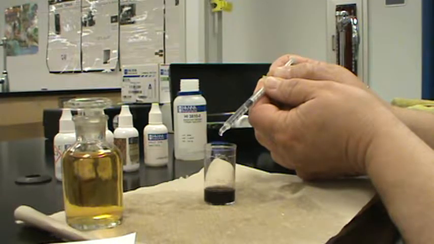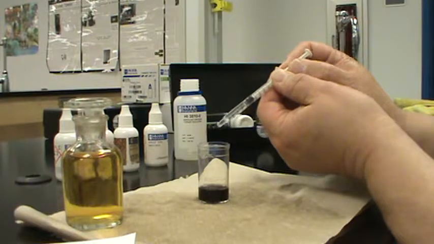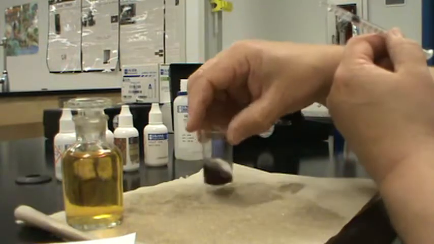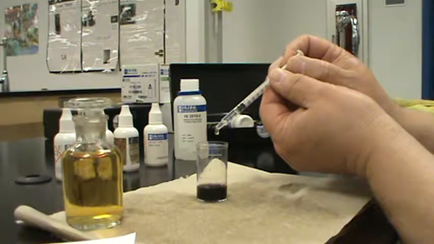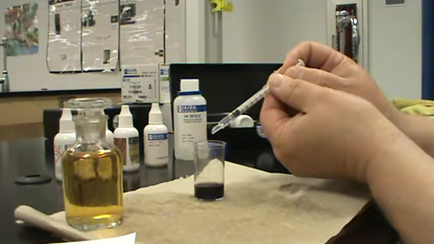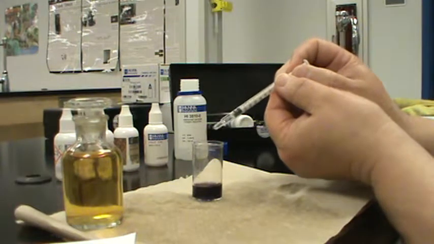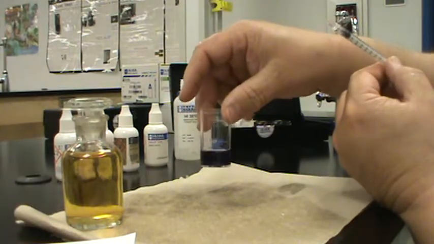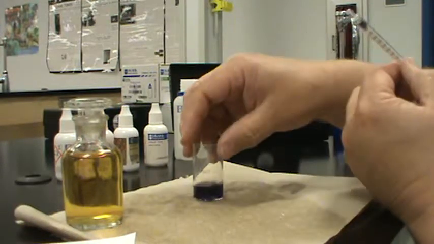Here we go. 1, 2, 3, 4, 5, 6, 7, 8. Okay, as you can see, it's starting to clear a little bit. 9, 10, and clearing up quite a bit. 11, 12, 13, 14.